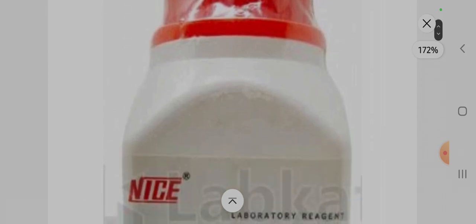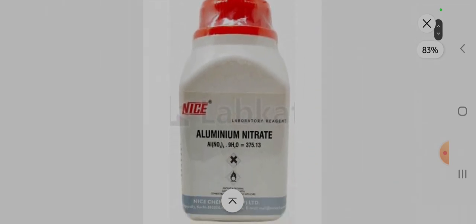Now the materials that we use: here you can see aluminium nitrate. This is the aluminium nitrate metal salt we are using, represented by Al(NO3)3. It is aluminium nitrate monohydrate, and this formula is written on the bottle itself, and the molecular weight of this aluminium nitrate is also written on the bottle. That is 375.13 grams. Aluminium nitrate is taken as the oxidizer. It is the raw material for the final desired product, that is aluminium oxide nanoparticles.